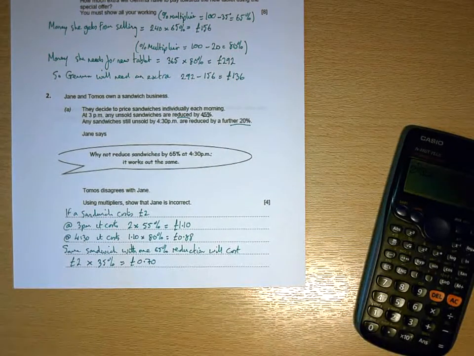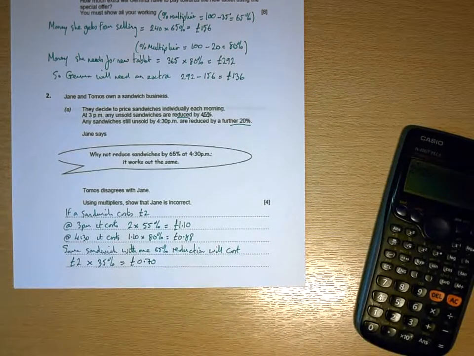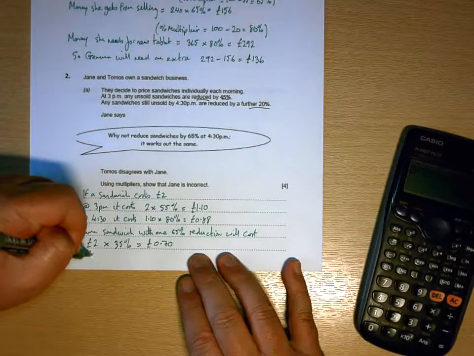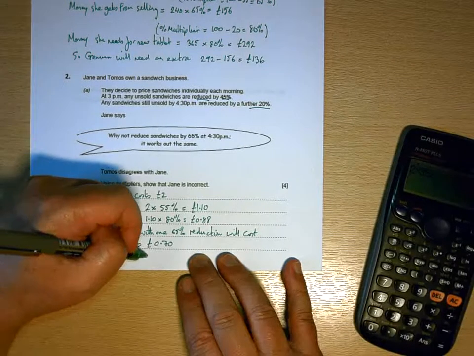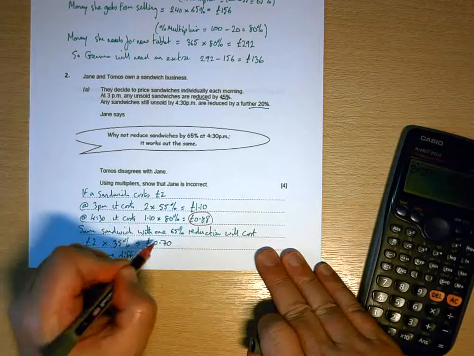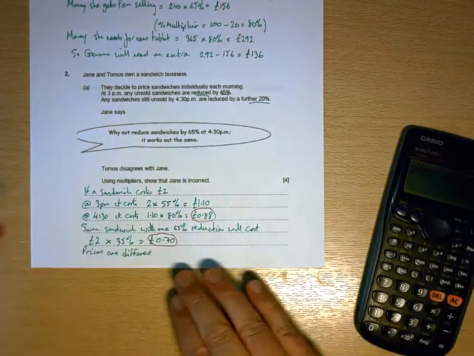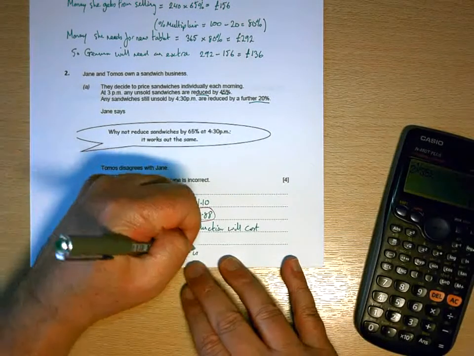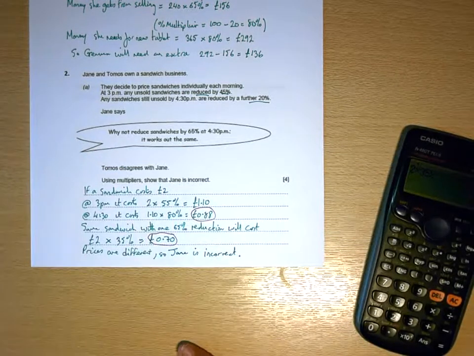So it is not the same. Jane is incorrect. If those two were the same value, Jane would be right. Prices are different. So if I circle those, so Jane is incorrect.